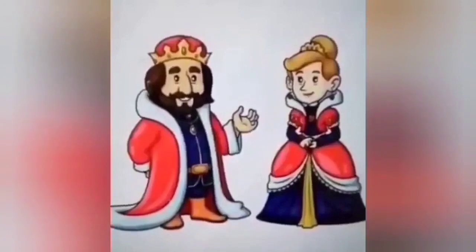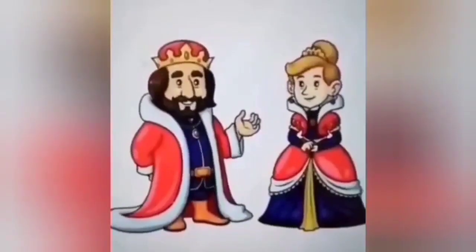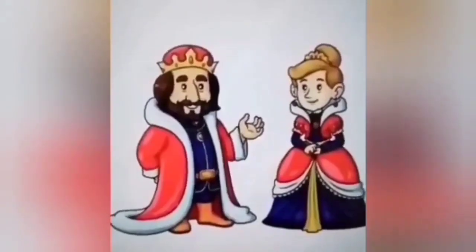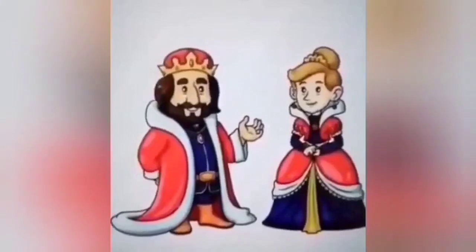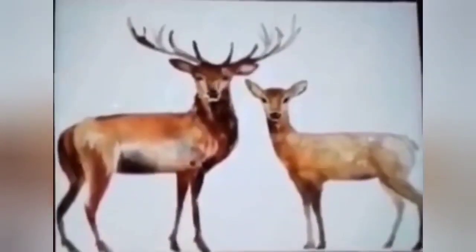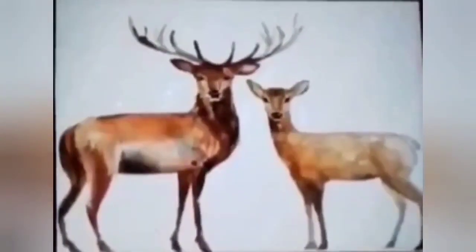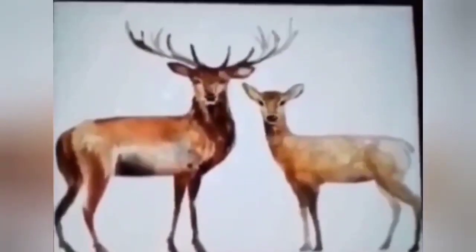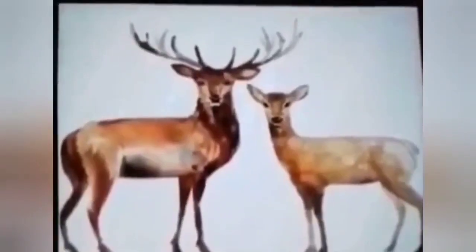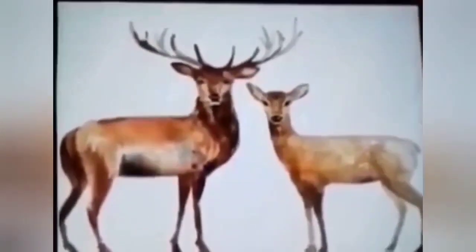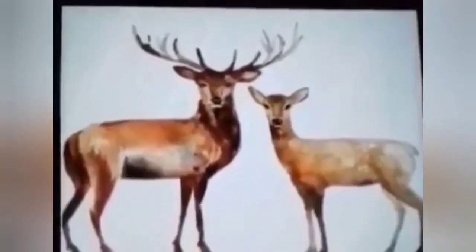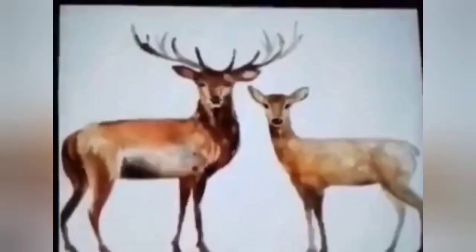Now you can see the picture of a king and a queen. The king belongs to the masculine gender and the queen belongs to the feminine gender. Now you can see the picture of deer. In the deer family, the masculine gender or the male deer is called stag, and the feminine gender or the female deer is called doe.